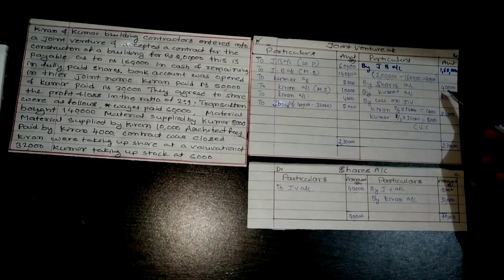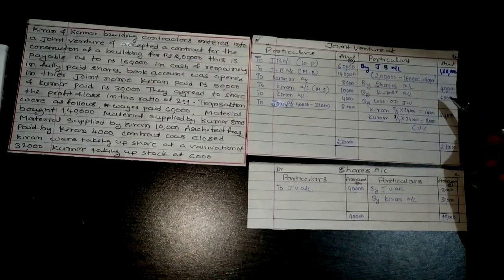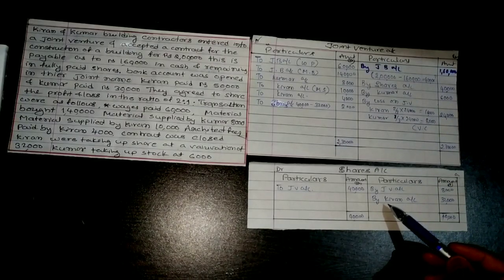So instead of in the joint venture account, we show the same effect under the shares account.